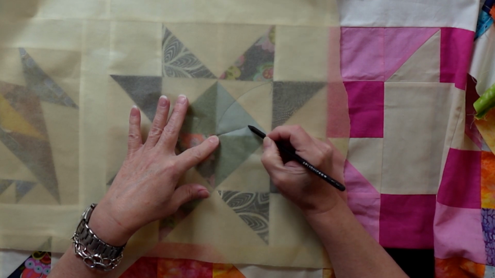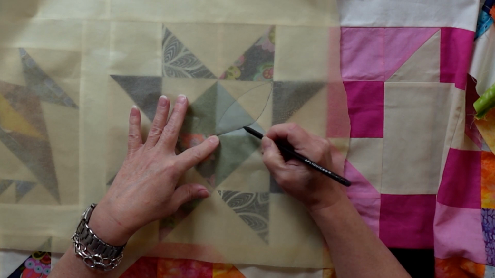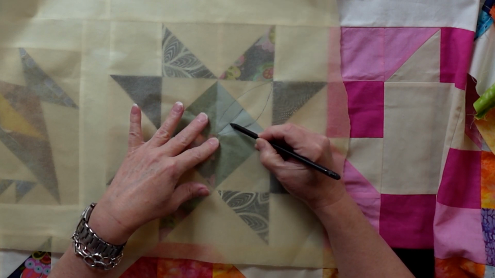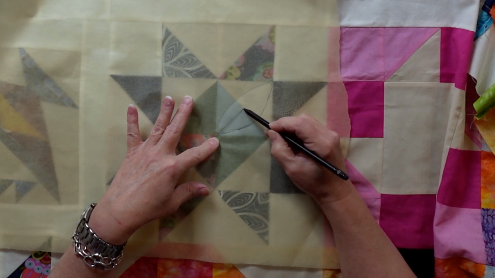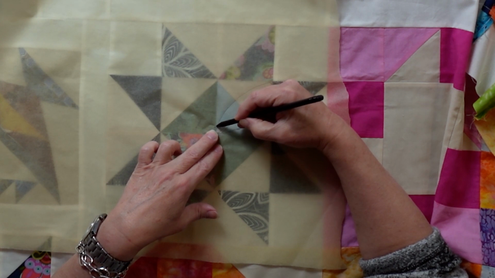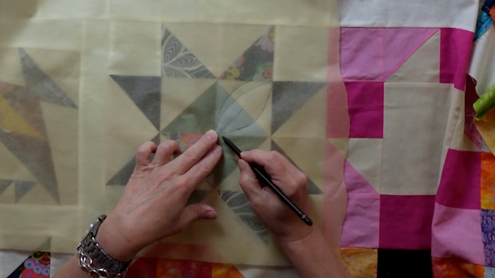Okay, see if I can get that drawn. There we go. So that would be pretty. And sometimes inside the petals, I will do a little design like this, or even go all the way up. So that's one way. And to accentuate the arc, I might go around it a little.